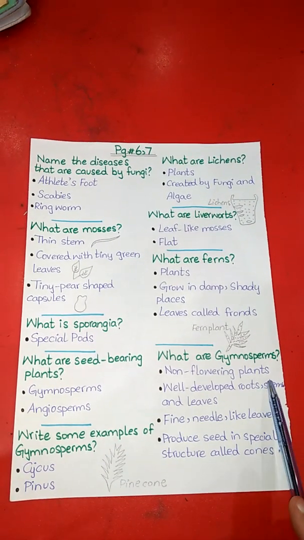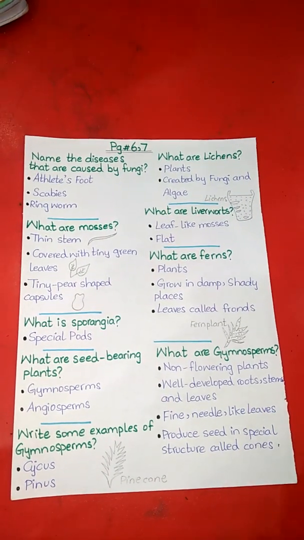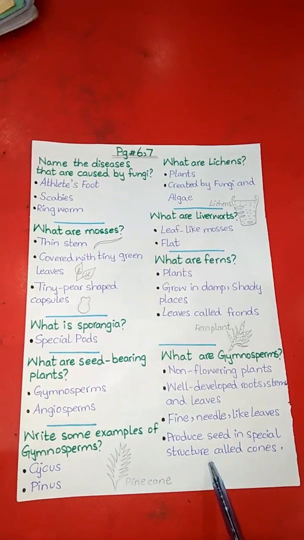Gymnosperms are non-flowering plants, and they have well-developed roots, stems and leaves. They have fine needle-like leaves, and they produce seeds in special structures called cones.